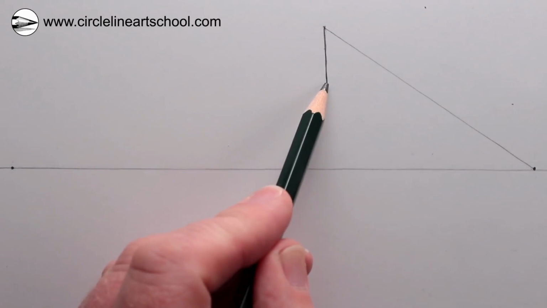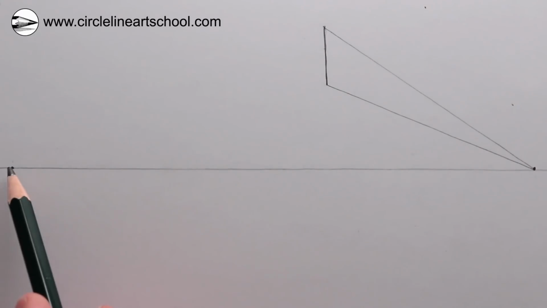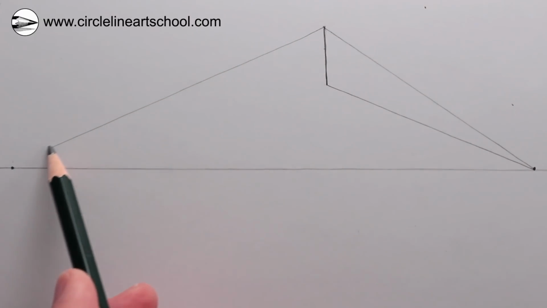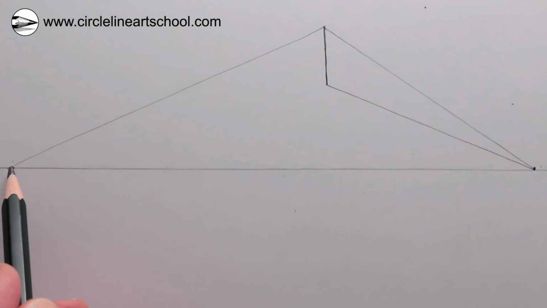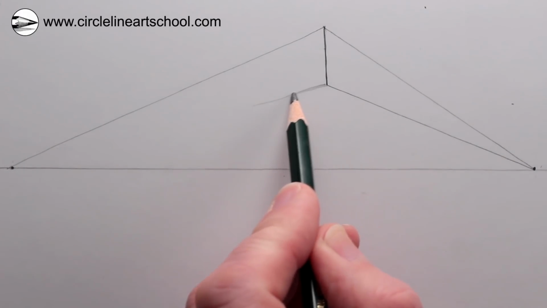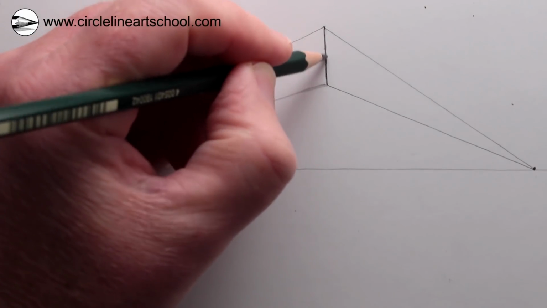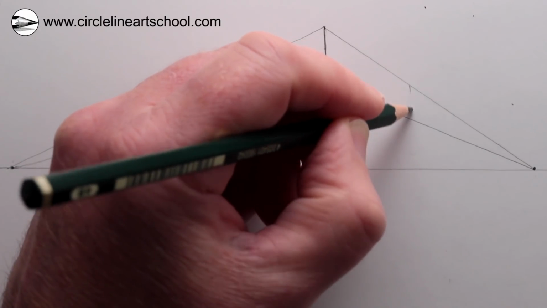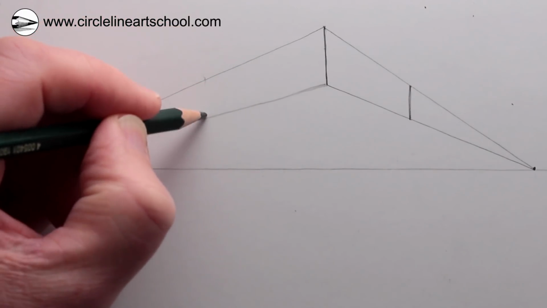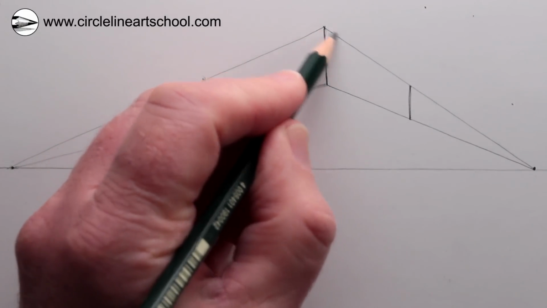You could draw the lines freehand, or you could use a ruler. Then we can use the vanishing point on the left and draw two more guidelines going all the way to the vanishing point on the left from the vertical line, which will be the nearest corner of the building. Next, we can draw another vertical line on the right and then one on the left, and these show how far the walls going to the left and right, how far they recede.